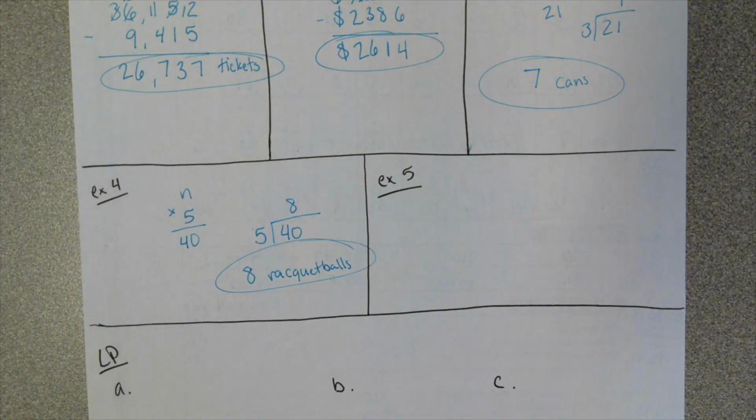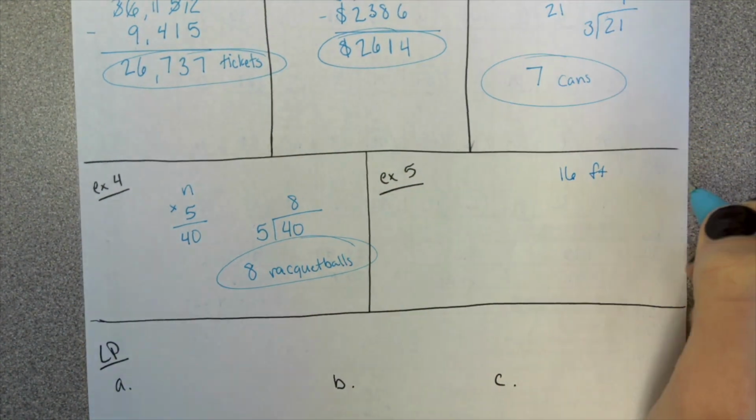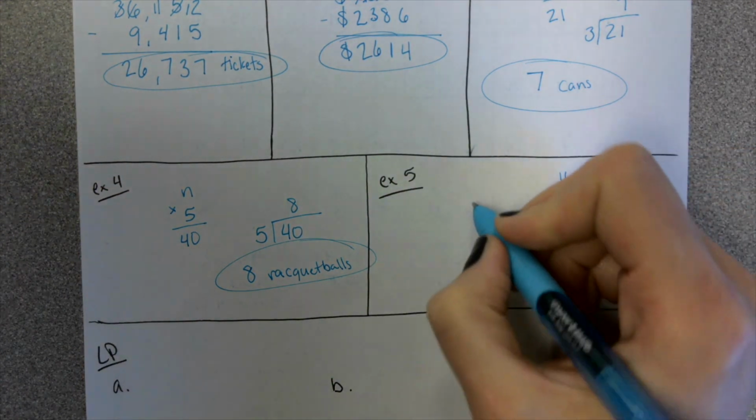Example 5 says Marcia found a length of fabric marked 16 feet. She needs 4 yards of fabric to make a costume for a school play. Can the costume be made from the length of fabric that she has? So she's got 16 feet. She needs 4 yards.